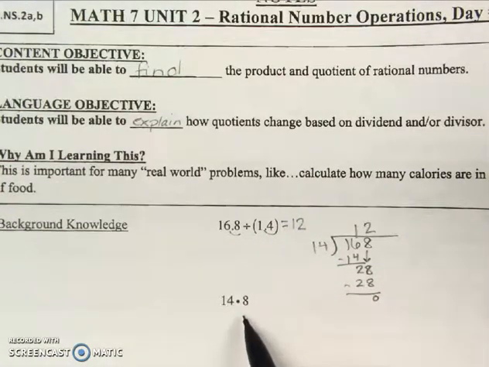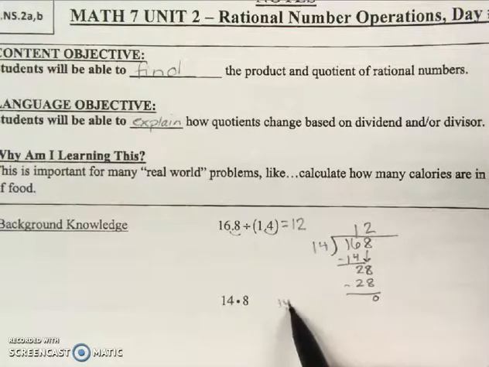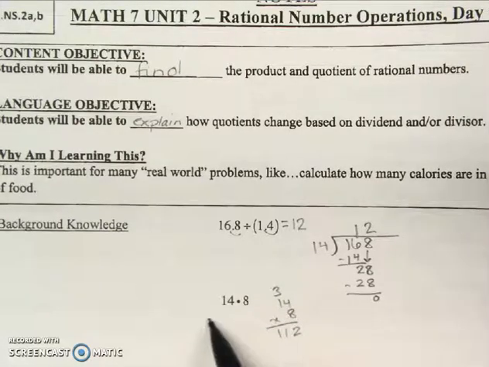Little background knowledge, remember how to do multiplication, 14 times 8. So we're going to stack that up like this, and we get 32, carry the 3, and right here we get 11. So that means our answer would be 112.